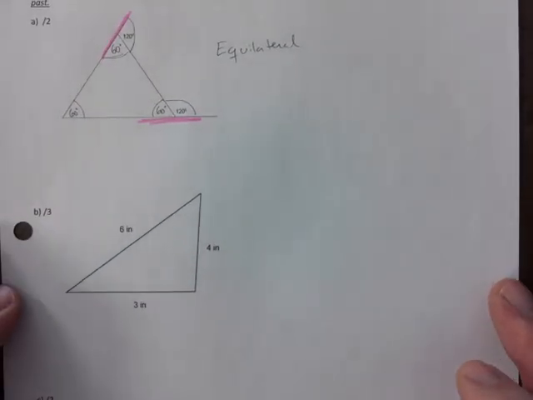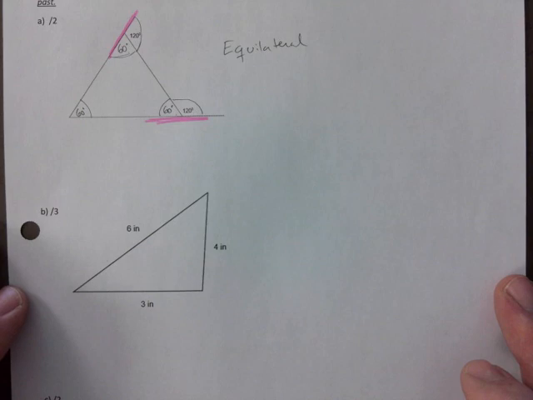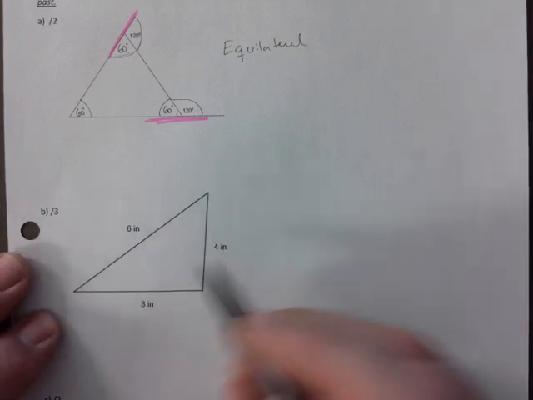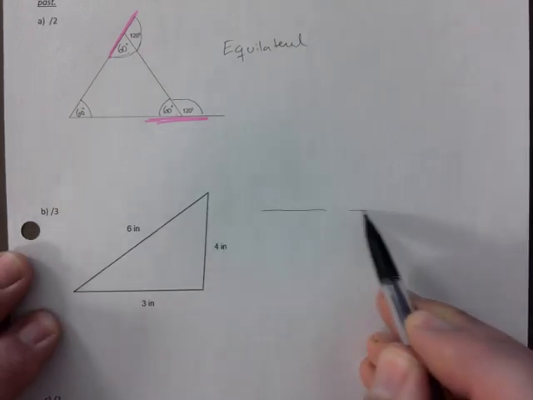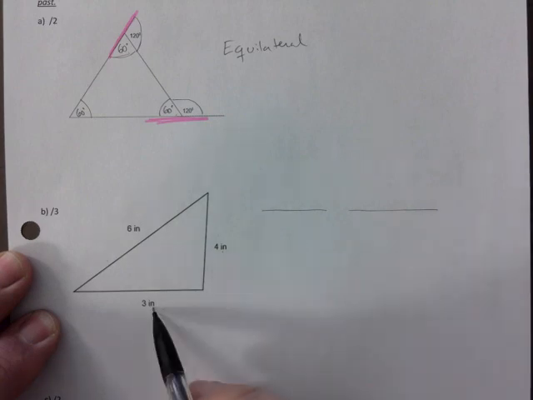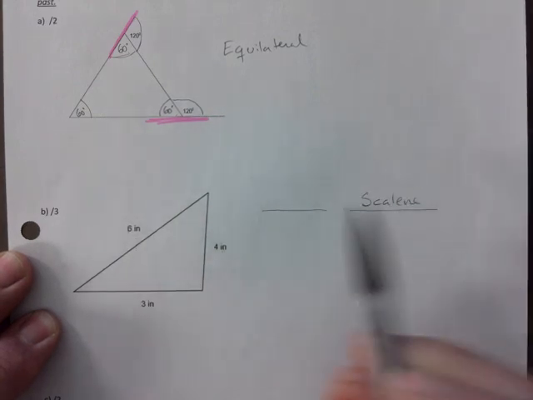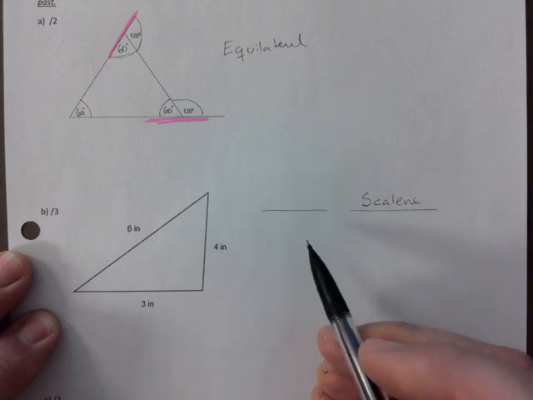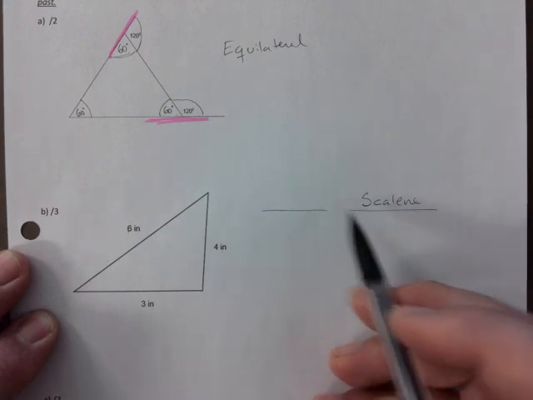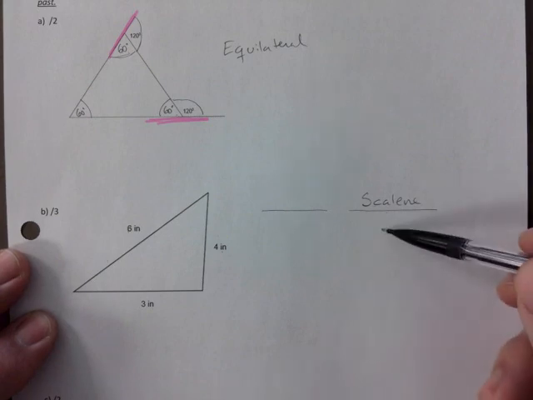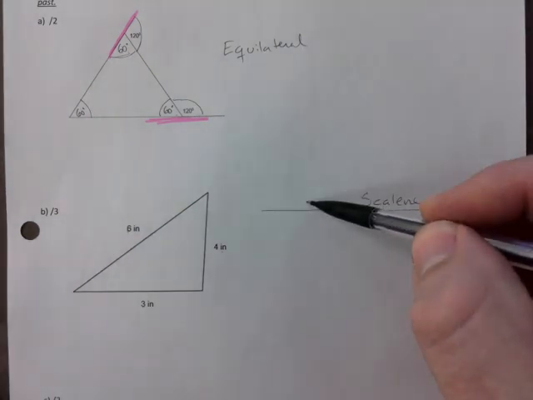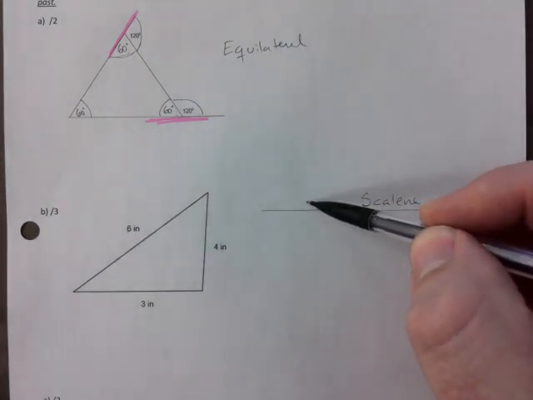worth 3 marks. Okay. You can for sure, like usually we have two names, right? So based on the numbers, you can say this is going to be scalene. Mr. Dirksen, can I put scalene first? Sure, go for it. It doesn't matter to me, but scalene is one of the categories, and the other one is, what's the option there? Right, acute, or obtuse. We have to narrow it down.